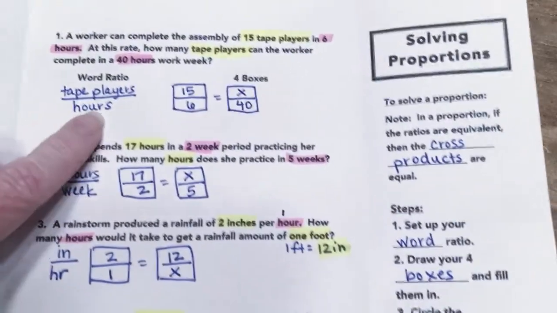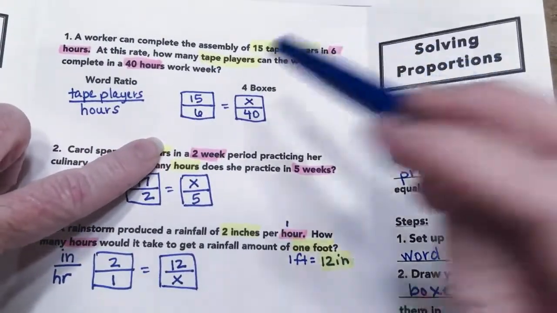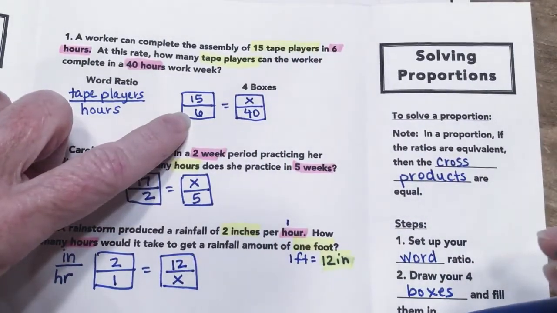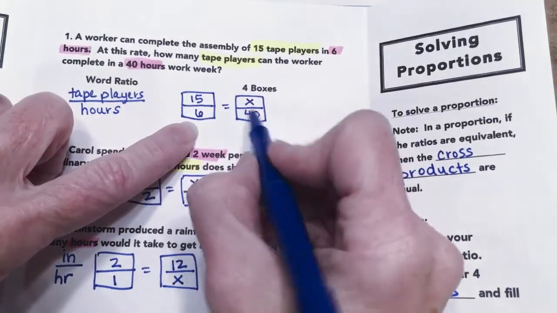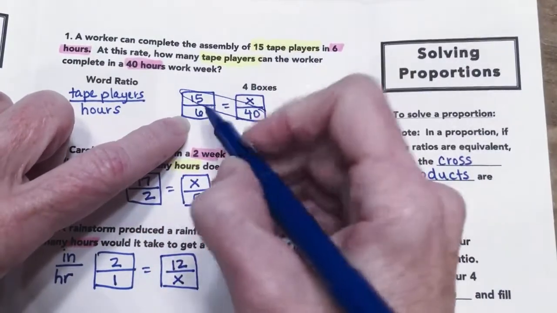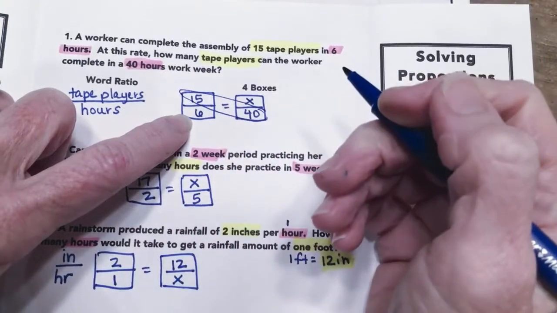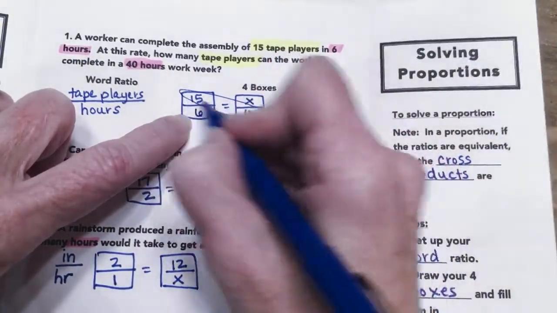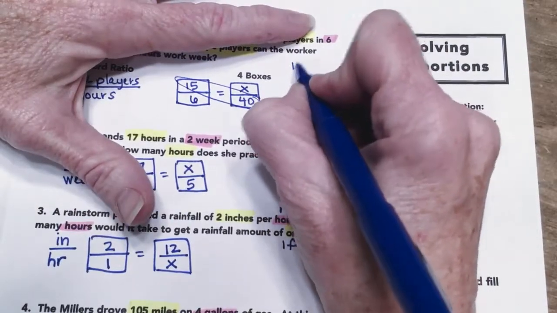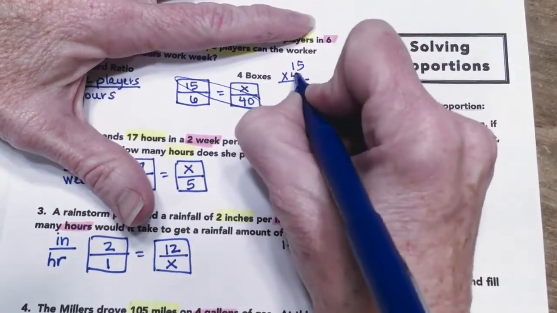So if I go back to this first example, since I've completed the first 2 steps, I'm going to go on to step 3, which is to circle the diagonal numbers. The 2 numbers that are diagonal from each other are the 15 and the 40. These are diagonal as well, but they're not 2 numbers. So this is my baseball bat. These are the ones I multiply. So I'm going to do 15 times 40.